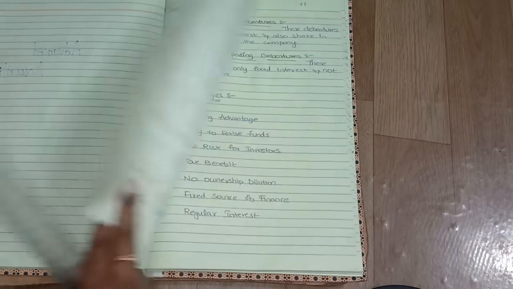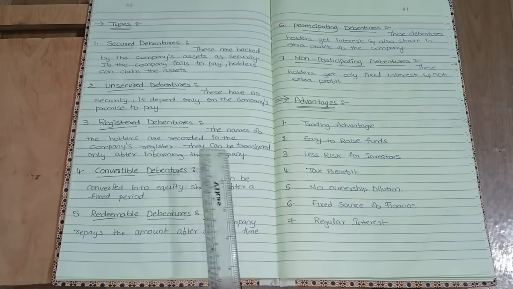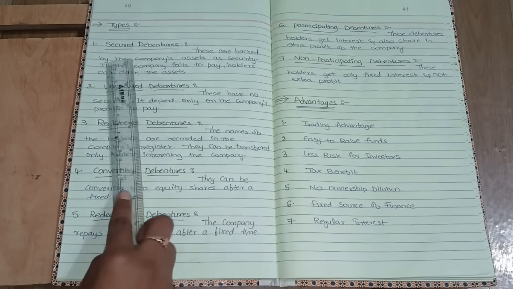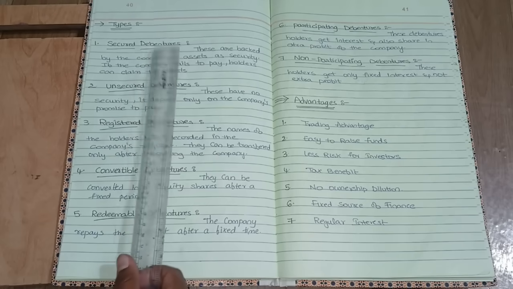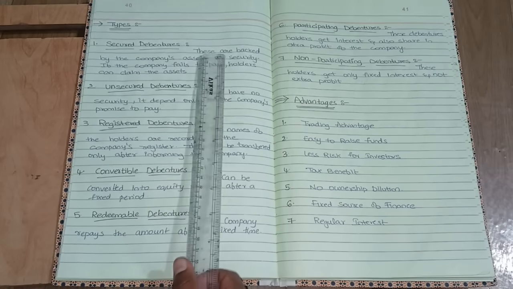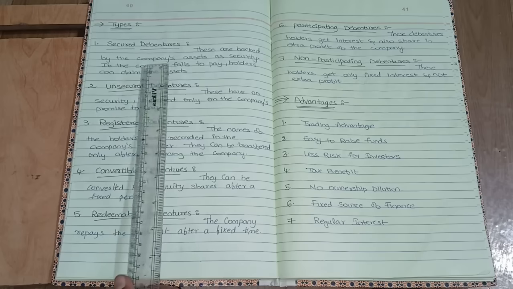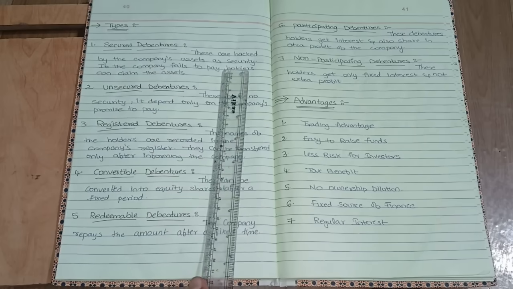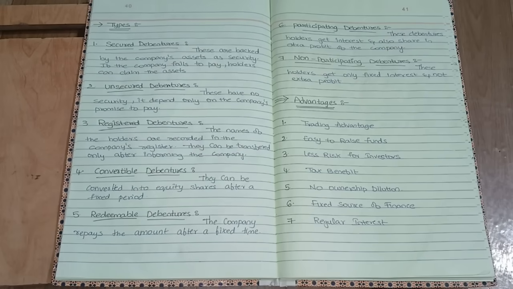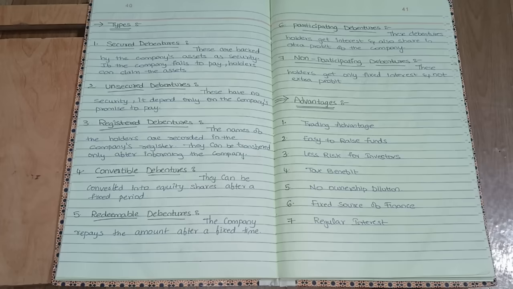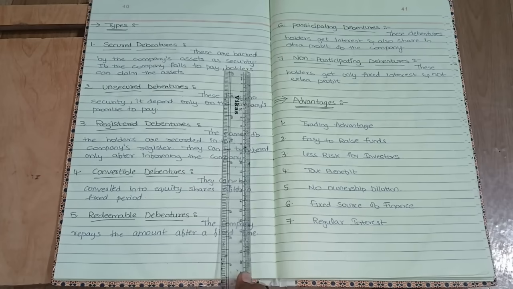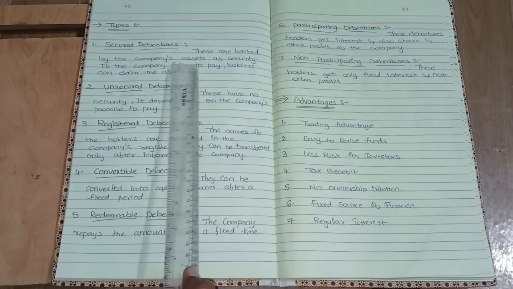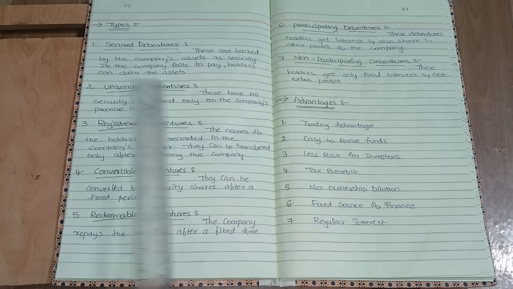Next, they have asked about the types of debentures. So what is the first type? Secured debenture. Secured debentures are backed by company assets as security. Whatever assets the company has, they keep as security. If the company fails to pay, the holder can claim the assets.